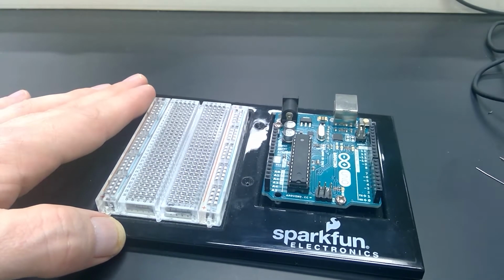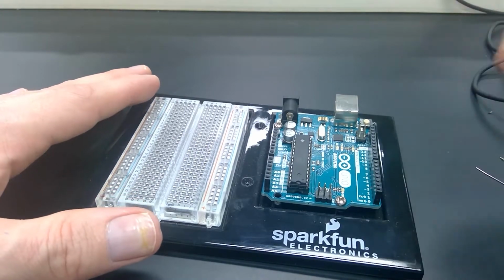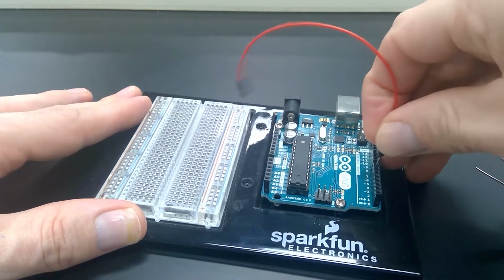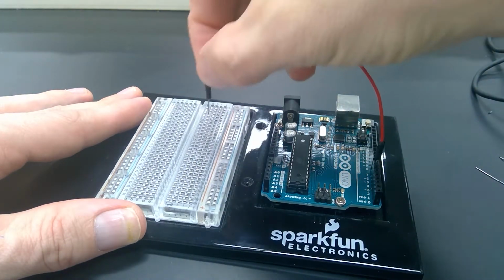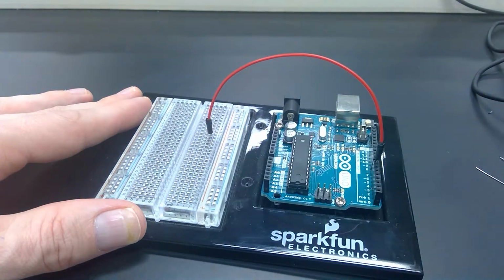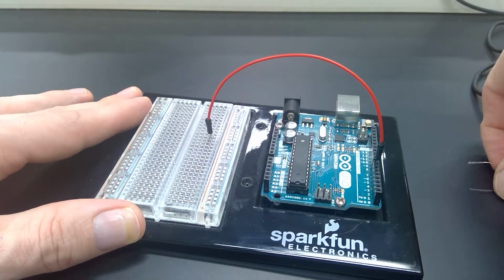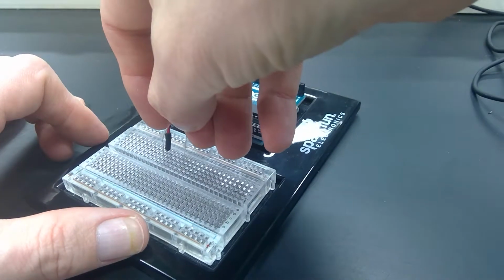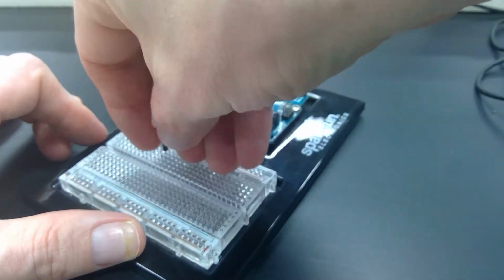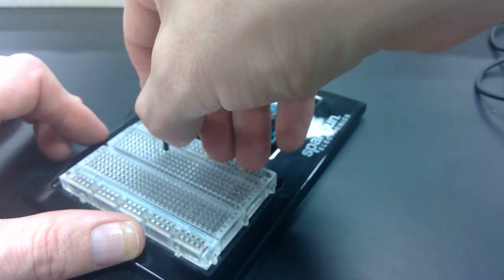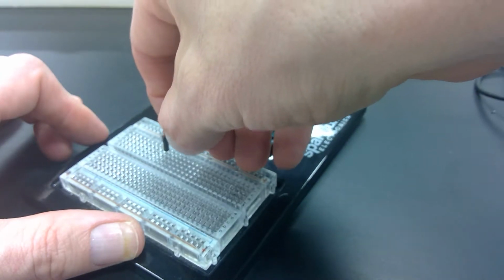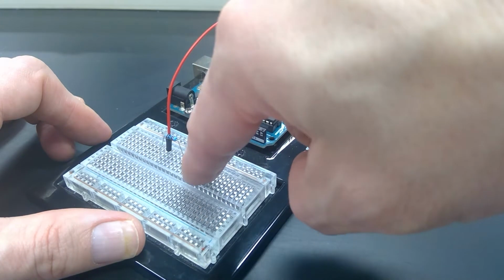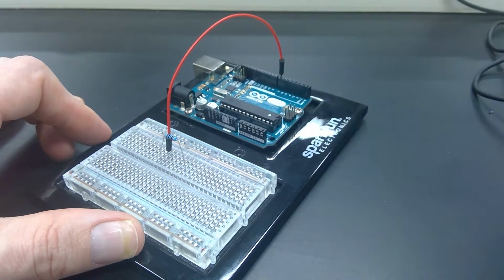Okay, so here's my Arduino board and a breadboard. The first thing I'll do is run a wire from digital pin 7 to one of the columns on my breadboard. And then I'll plug my resistor into the breadboard. This is a 200 ohm resistor. So one pin is in the same column as the red wire, so it's connected to digital pin 7. And the other pin is in an adjacent column.